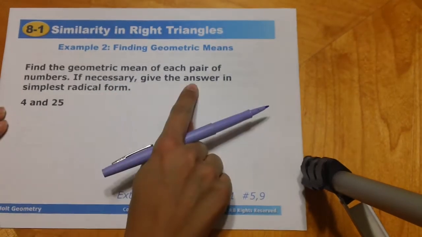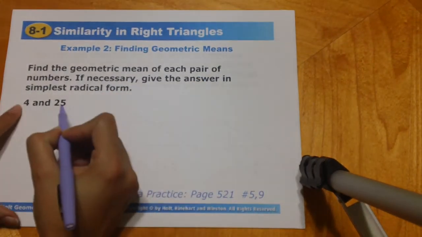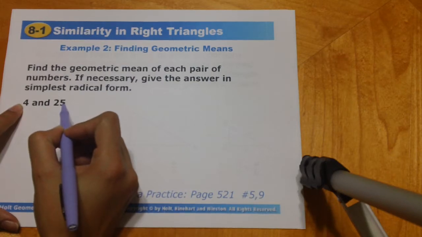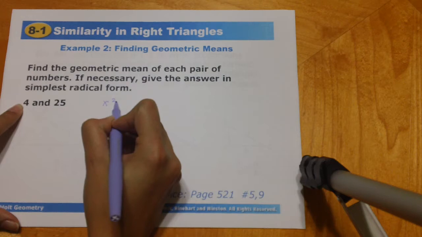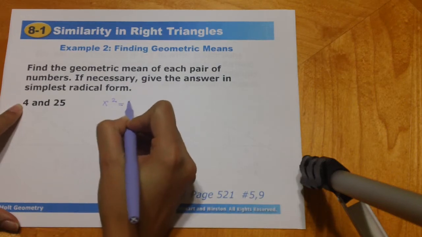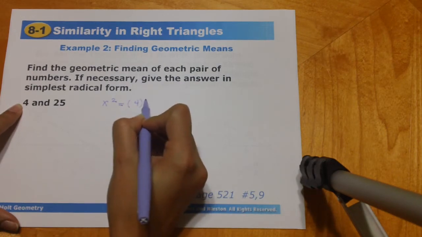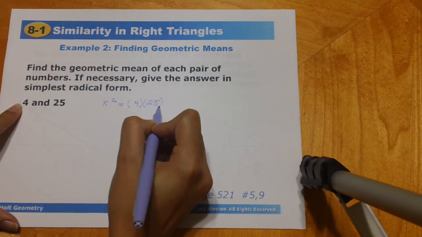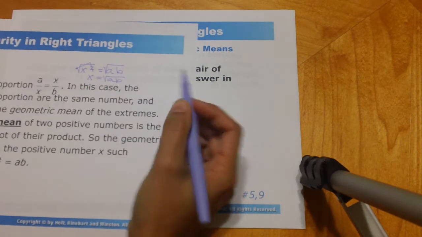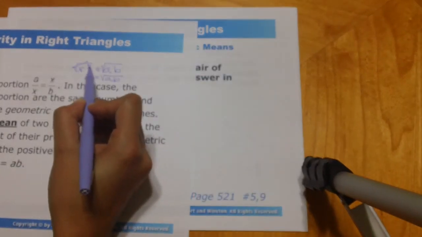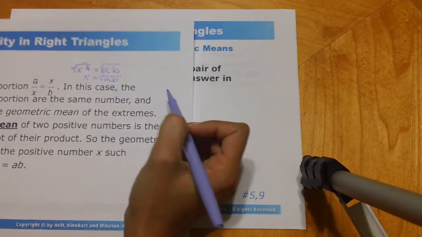To find the geometric mean, we are going to use these two numbers, and I told you earlier that x squared equals those two numbers multiplied. Let me bring back that piece of paper real quick. So this is what we had here: x squared was a times b.